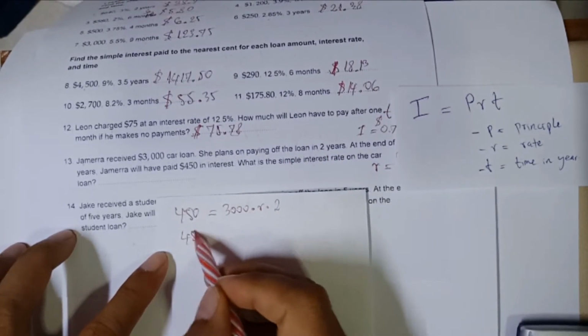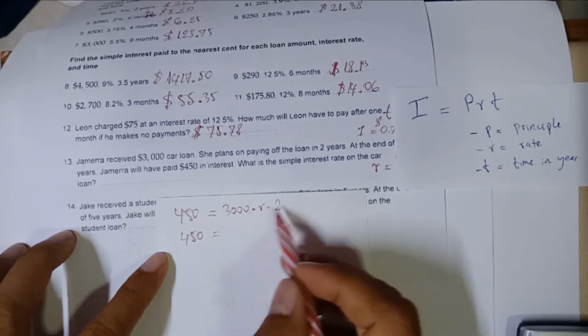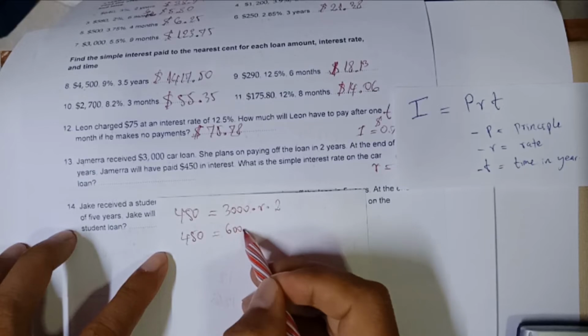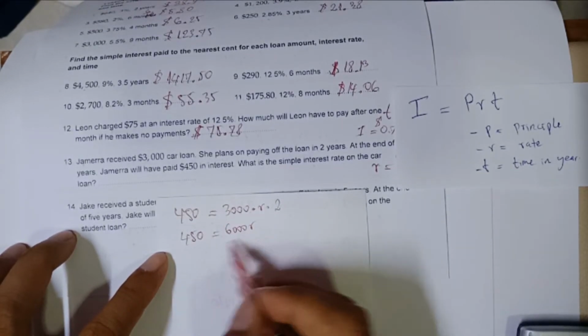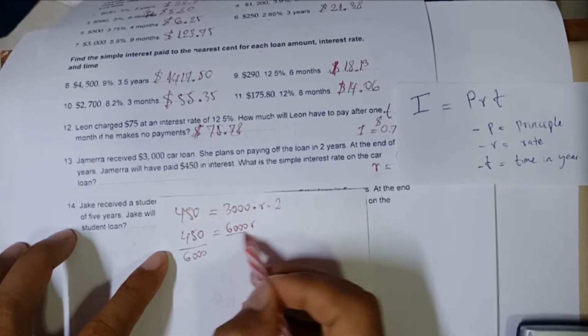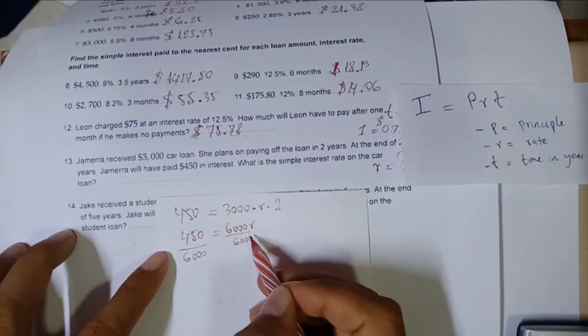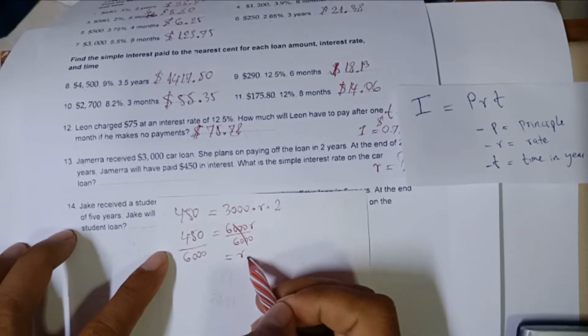So we have 450 equal to, you multiply 3,000 by 2, you have 6,000 R. So to get R, you divide both sides by 6,000. So this one has no coefficient, only R remains.